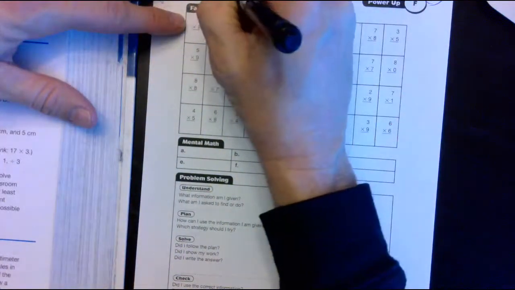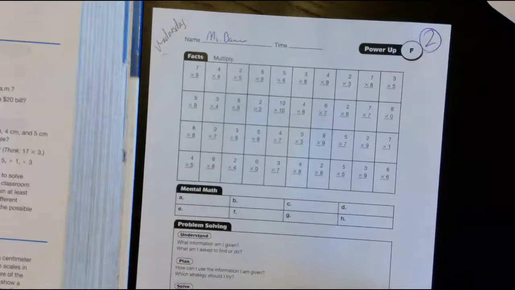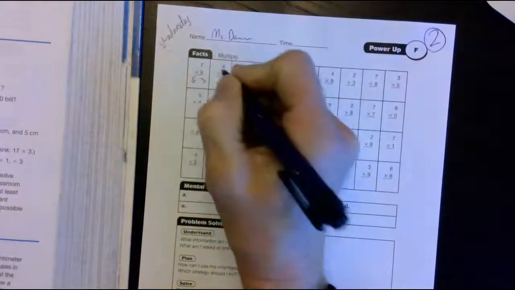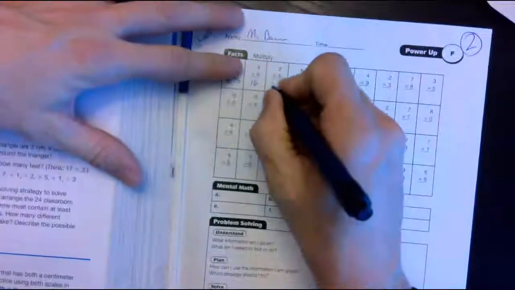Power Up F today. Multiplication. Start with your name at the top of the page. We're going across. 7 times 9, 63. 4 times 4, 16. 2 times 5 is 10.